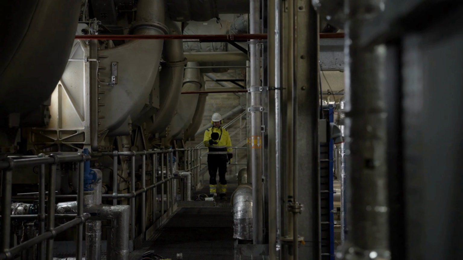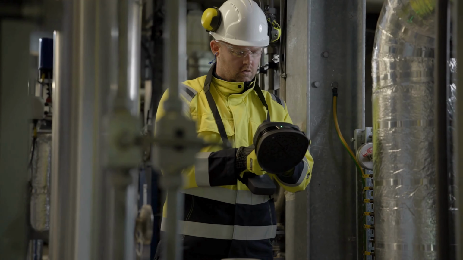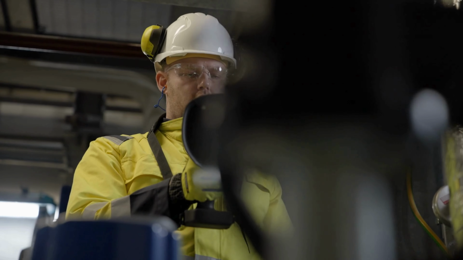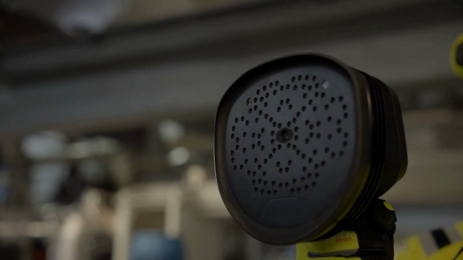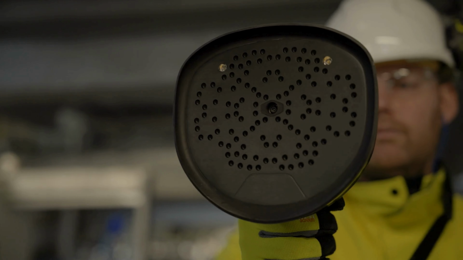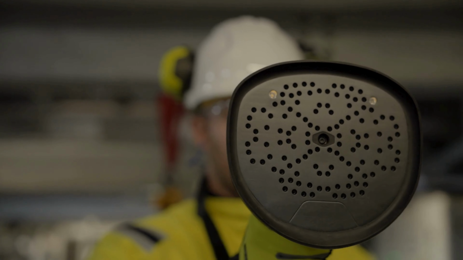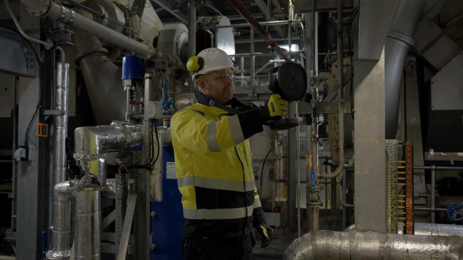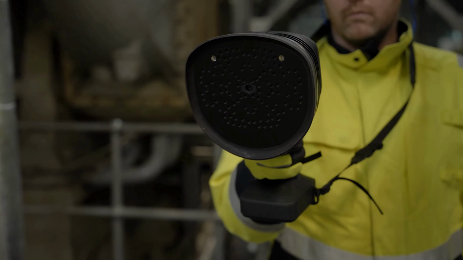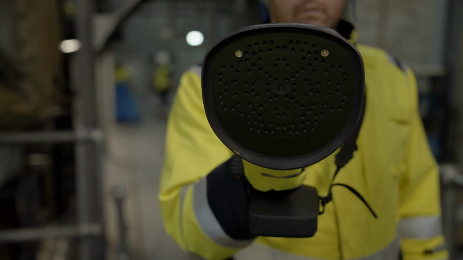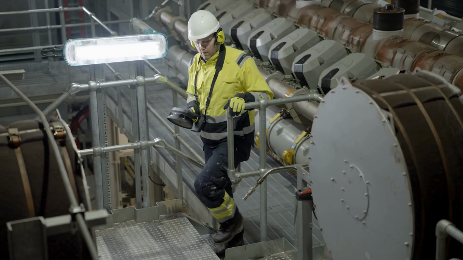Using the Si2 acoustic camera for mechanical fault detection provides many benefits. The Si2 pinpoints the exact location of potential issues quickly, saving time on diagnosis. The non-destructive inspection method does not require physical contact with the machinery, enhancing operator safety and increasing operational efficiency.